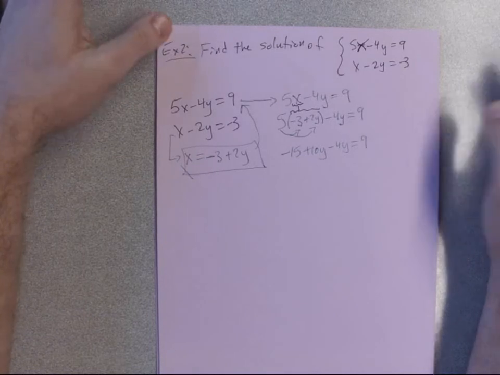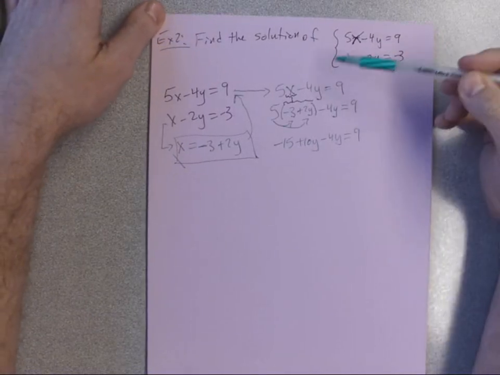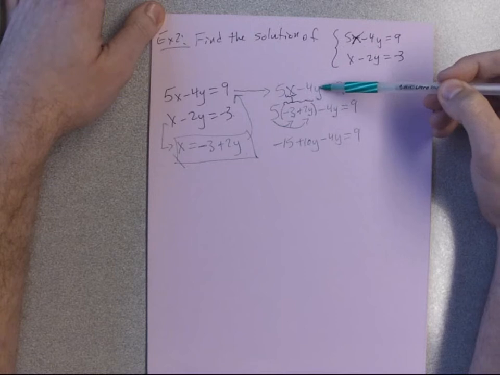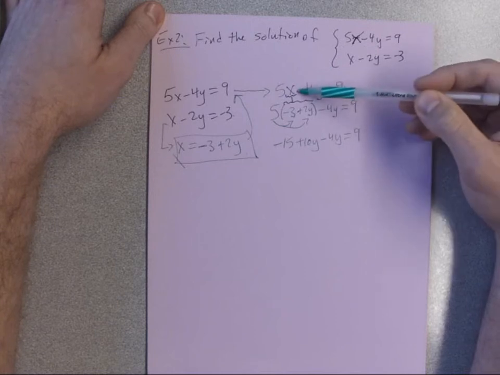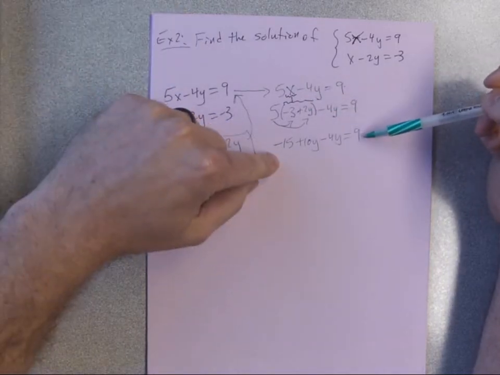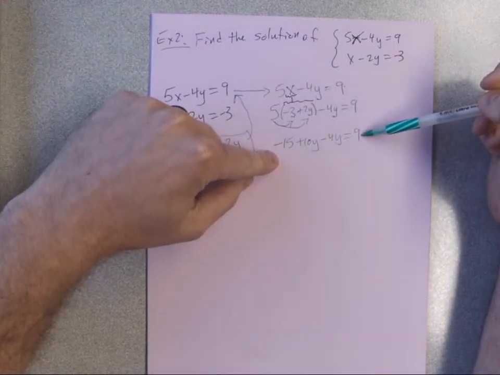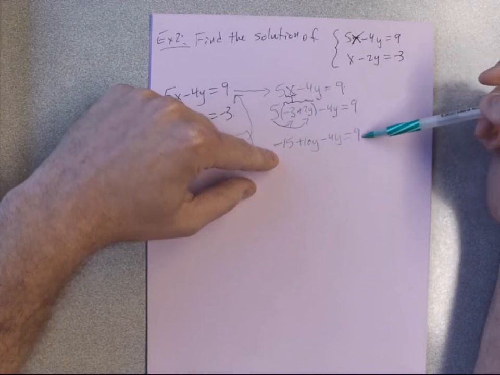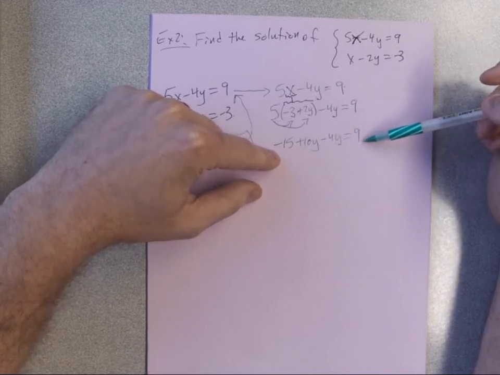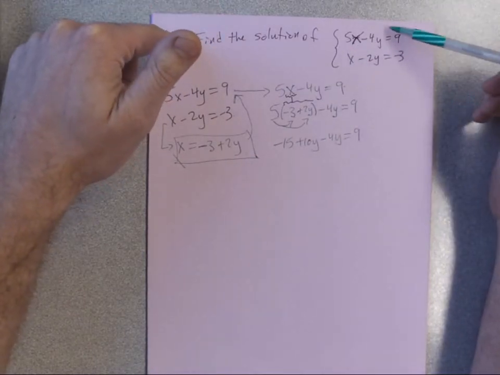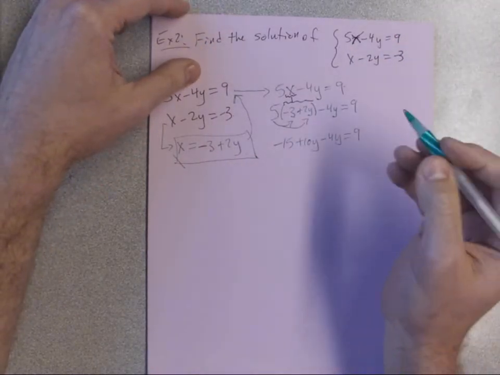So look at what this did for us. We started out with this equation in terms of x and y. Then we replaced this x with -3 plus 2y, and the resulting equation is in terms of one variable, only y. So now if we solve this for y, that will be the y value of the solution for this system. Alright, so let's keep going here.